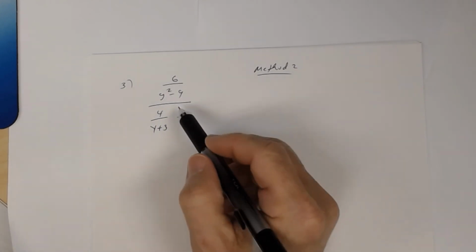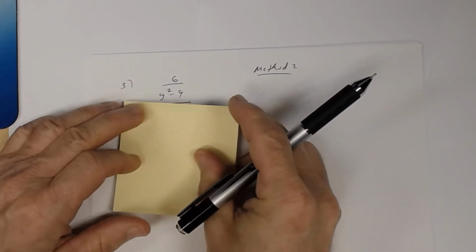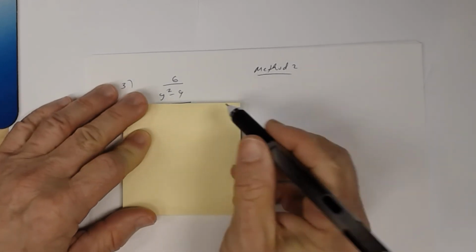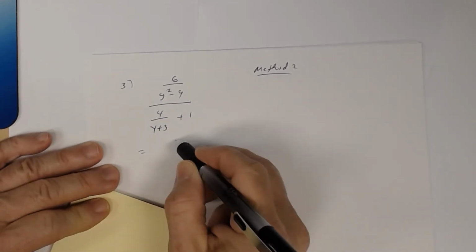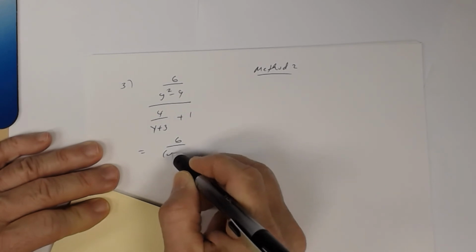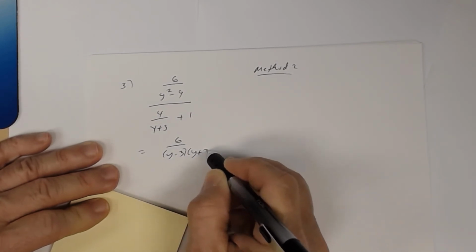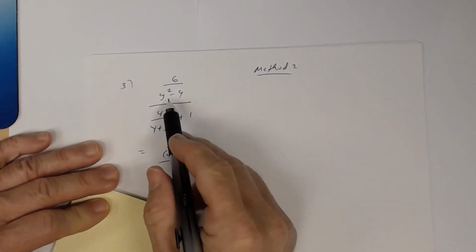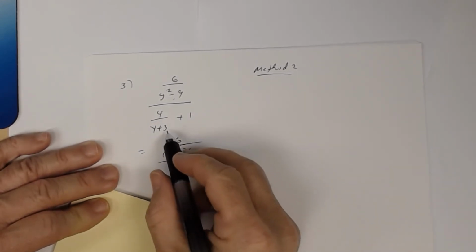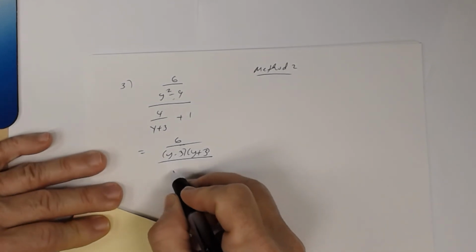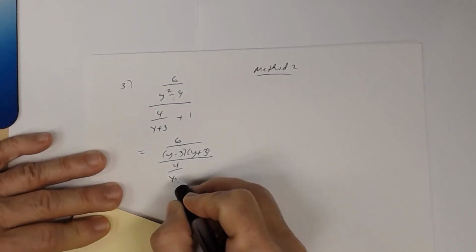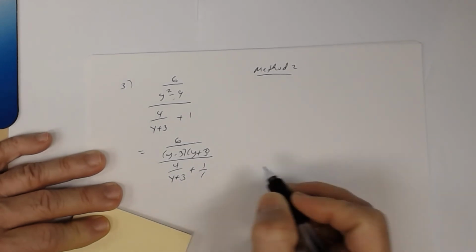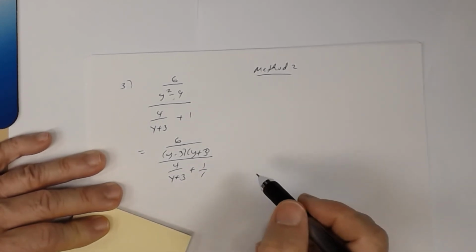So in the numerator, I have one fraction, but my denominator is y squared minus 9, so I've got to factor this. So let's go ahead and factor this. I'm going to rewrite this as 6 divided by y minus 3 times y plus 3. So remember, in finding the LCD, you've got to look at your factors. So you've got to factor this difference of two squares. The denominator, y plus 3, I can't do anything with, so I'm just going to rewrite this as 4 divided by y plus 3, and then plus 1 over 1 if you want to. Or you can just leave it as 1, it does not matter.